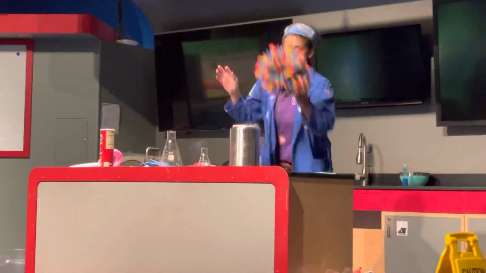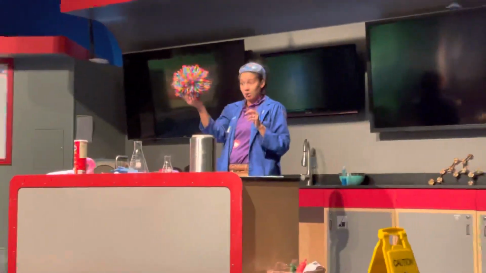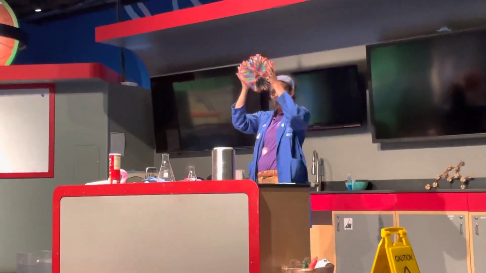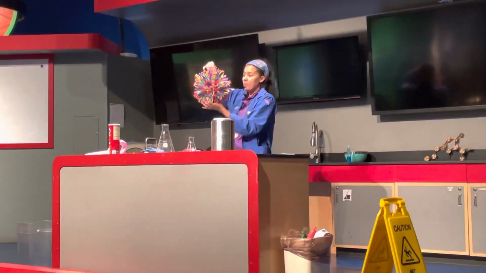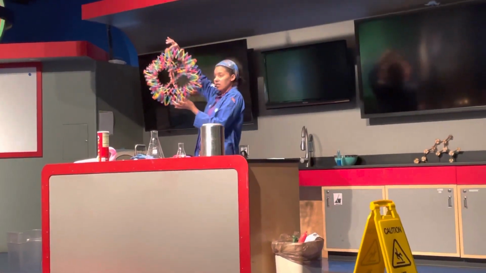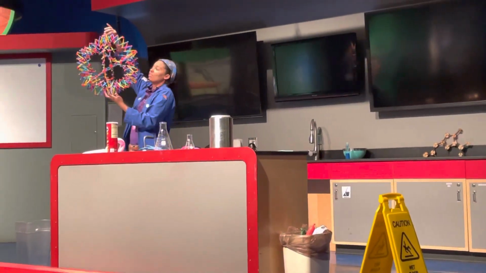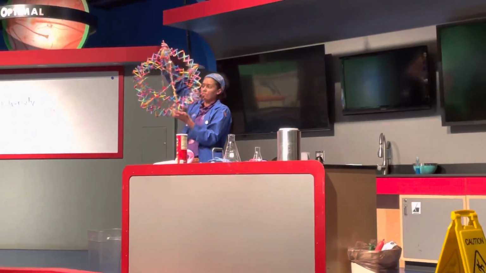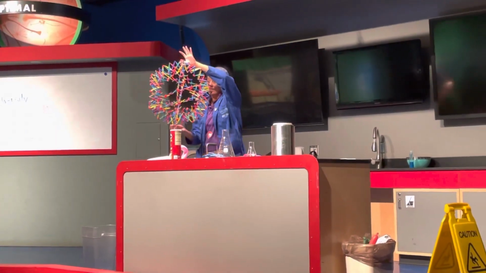So ice cubes, the particles inside of ice cubes look like this. They're really close together. They're still moving. They move really slowly if they're close together. What happens when we apply heat to an ice cube? It melts. Those particles look like this. They get a little bit bigger. They're a little more fluid. We know that liquids take on the shape of whatever container they're in.